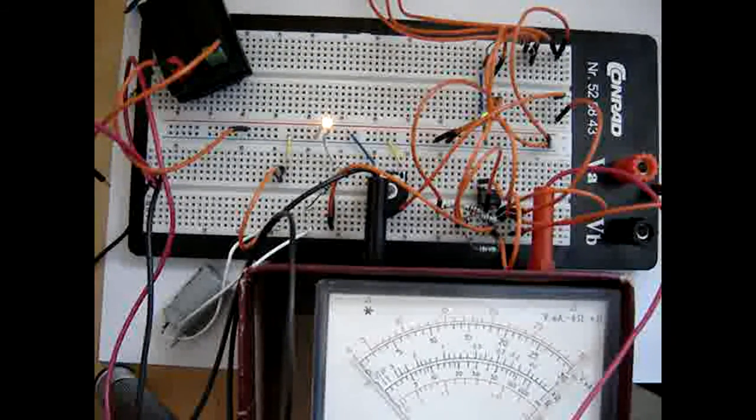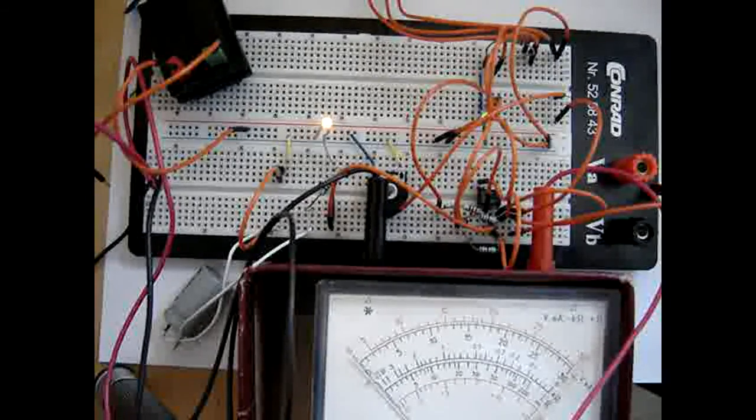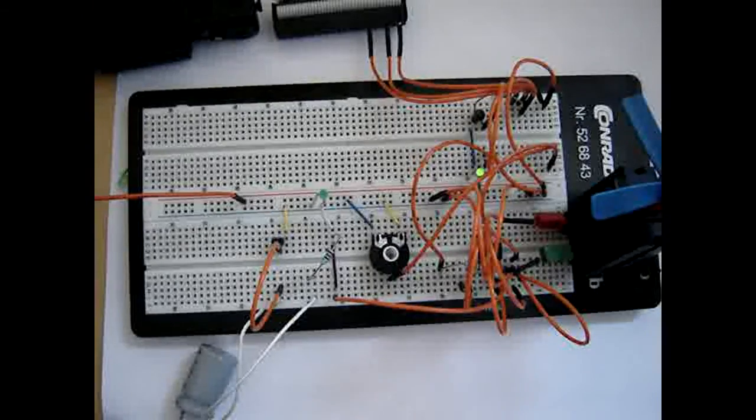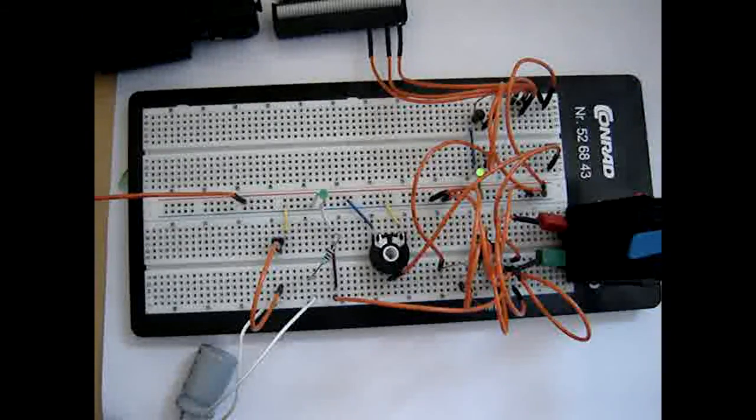So let's see how we can get things to work anyway. To make sure that I know that this motor works, I've put it back here.